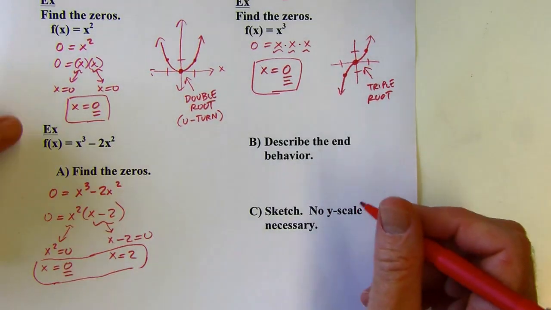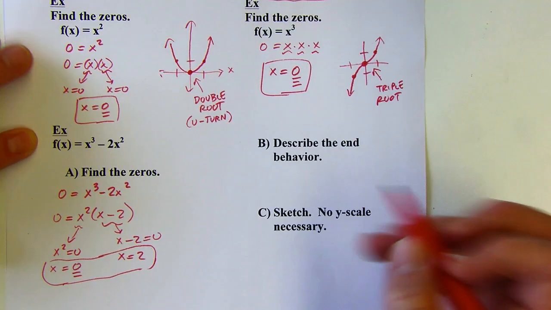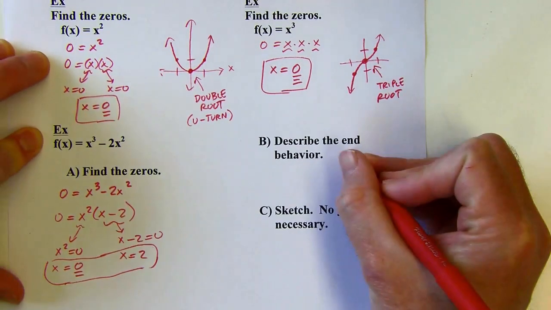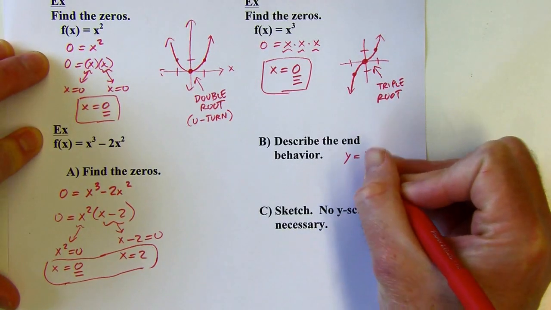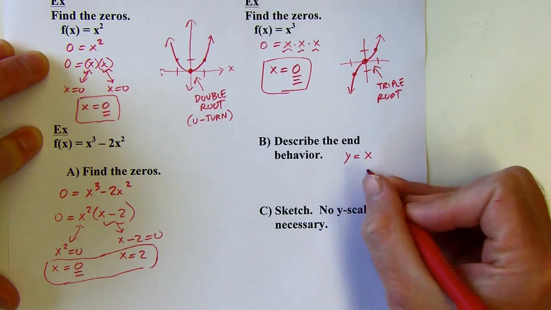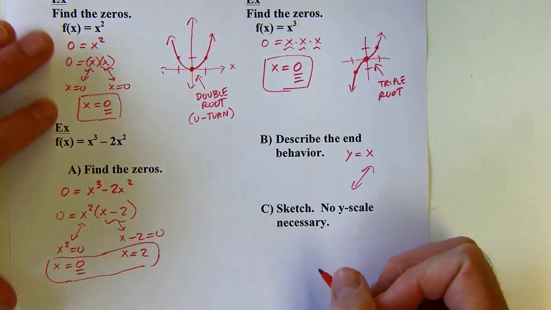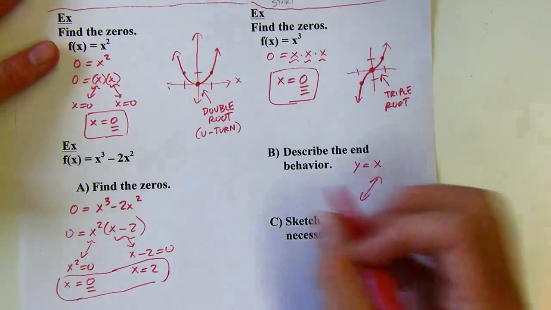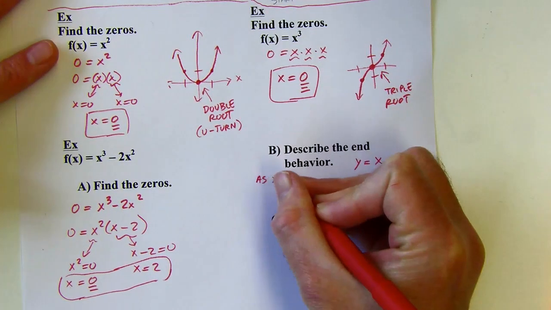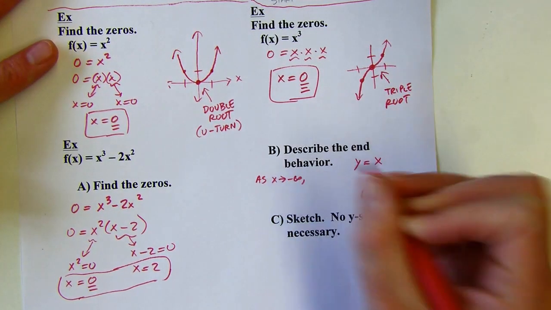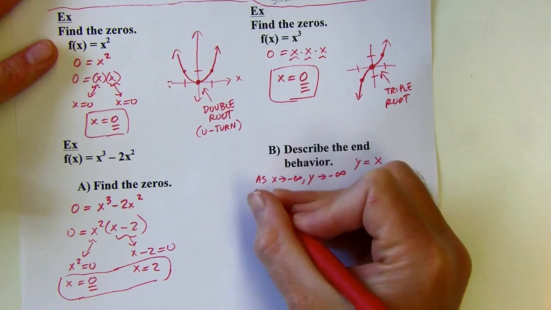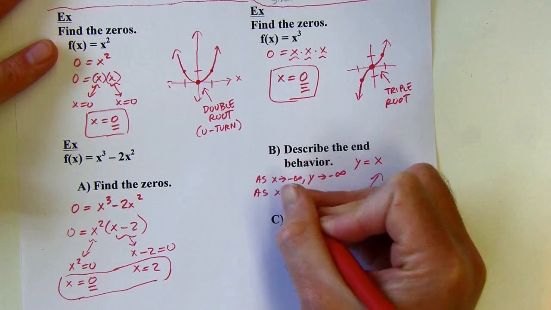Describe the end behavior. So hey, this is going to have the same end behavior as y equals x, right? Positive leading coefficient, odd degree. So it's going to have this end behavior, okay? So it's the same as that one above. As we go left, we're going to go down. As we go right, we're going to go up.